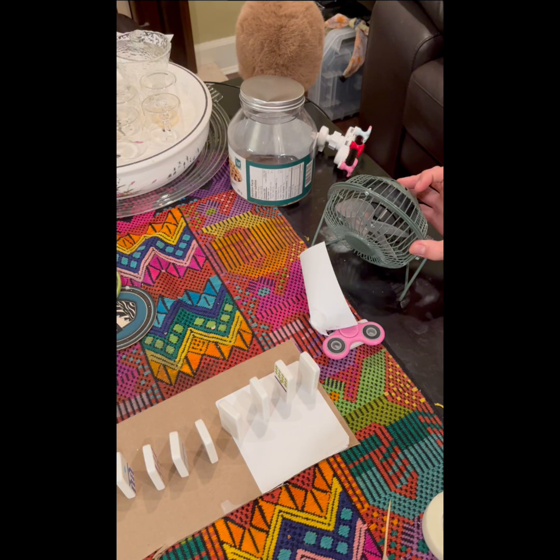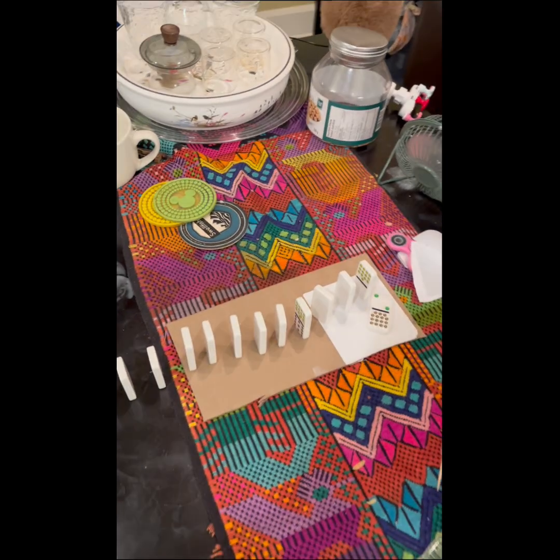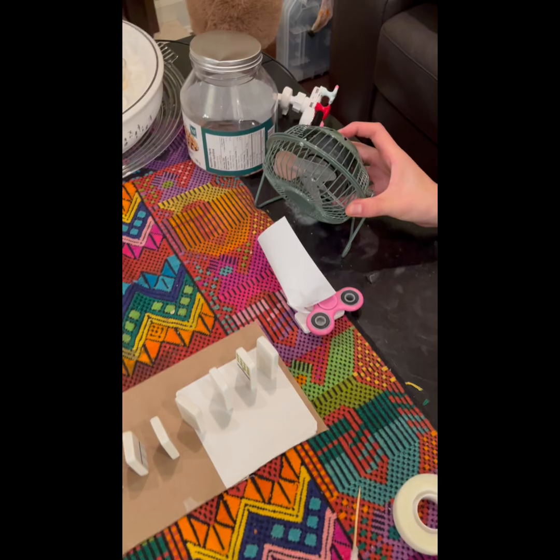Before we end this, I would like to take a moment to explain some of the mistakes and errors that happened during this experiment. So what just happened in that video was that when we turned on the fan and it blew the little turbine, it had only reached the first domino. And I guess the other domino was quite far, so it didn't knock down the rest.